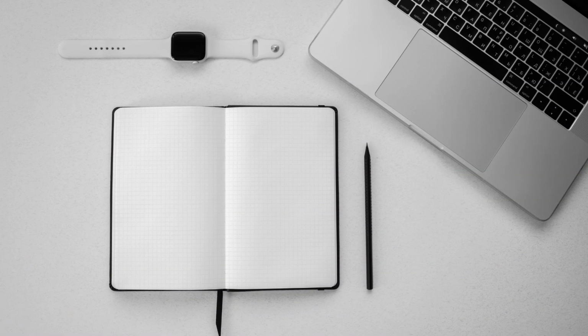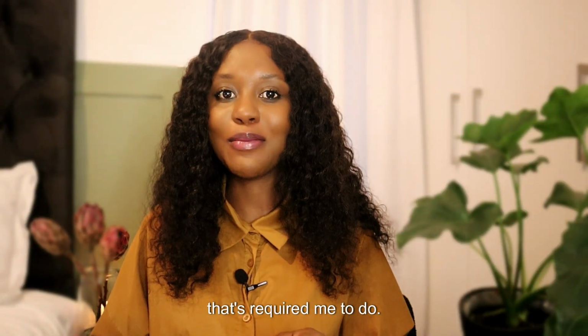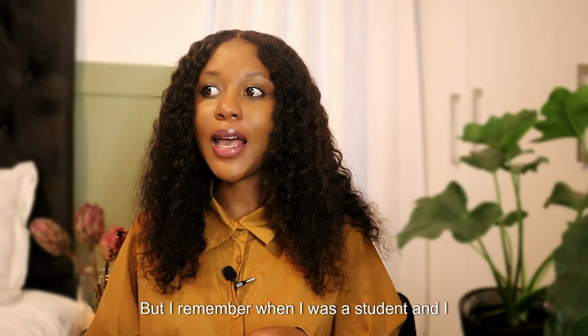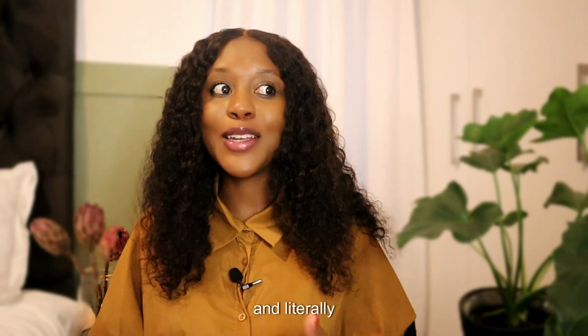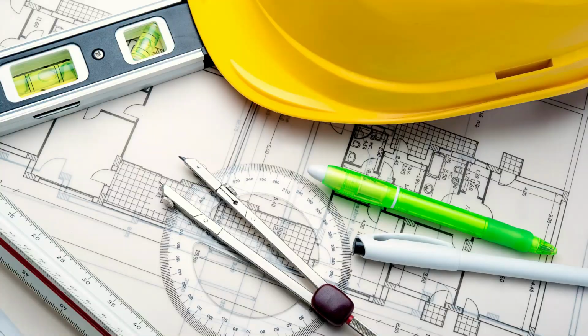Bring a notepad if it's an in-person interview, a calculator, if you might be required to do some takeoffs and stuff. Luckily, I've never been in an interview that's required me to do technical measuring and stuff like that. But I remember when I was a student and I was shadowing at a consulting firm, they were having interviews there, and literally they'd be asking the receptionist to print a drawing, and they were going to give the person who's in the boardroom a drawing. So if you bring your own calculator, at least you're not asking for too many things.